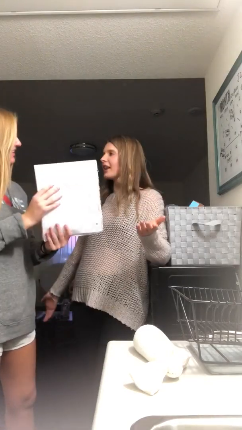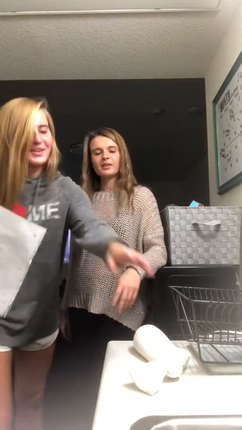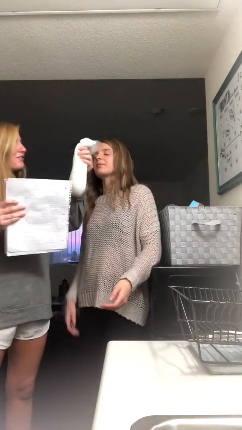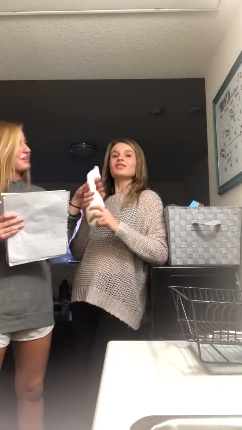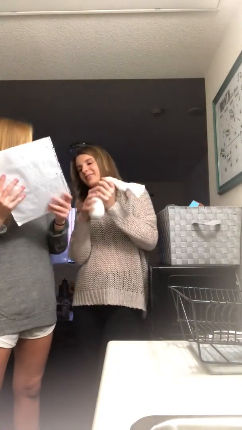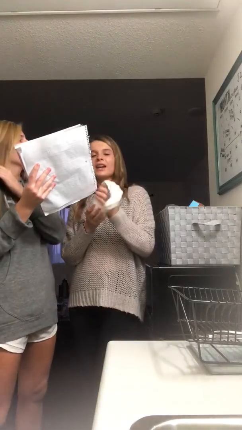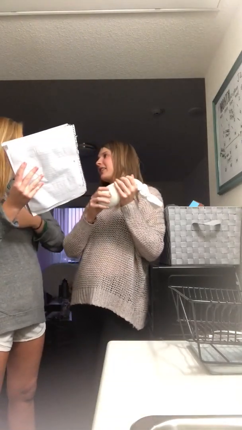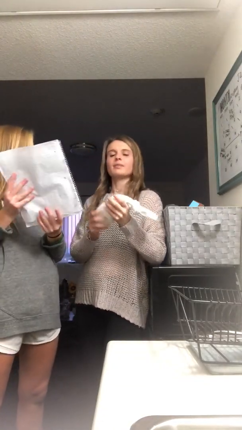That's so cool. All right, let's do an experiment now. Okay, so what is this, Abby? This is a sock, and it's full of dry rice. Okay, what are we gonna do with that? We are gonna put it in the microwave.